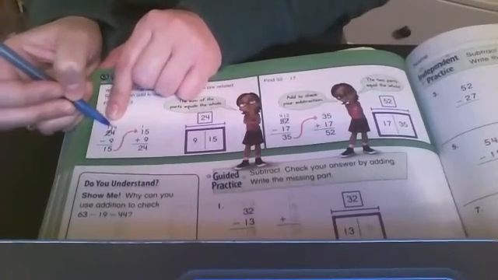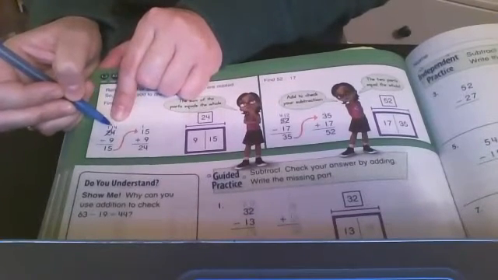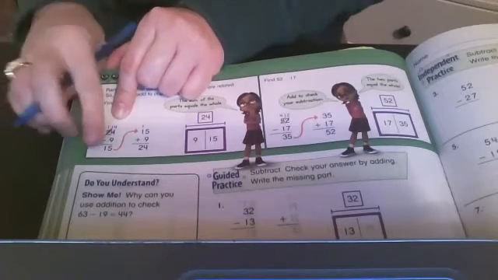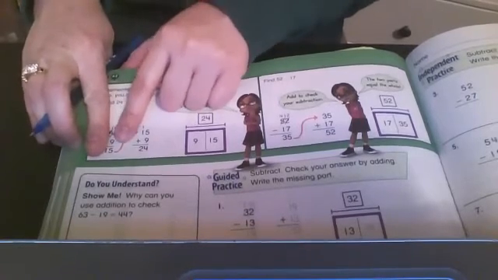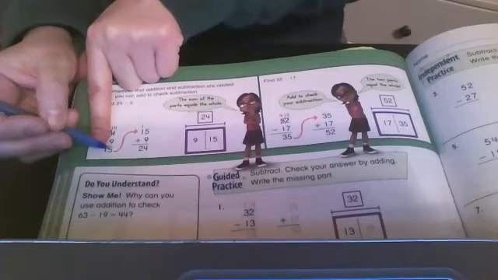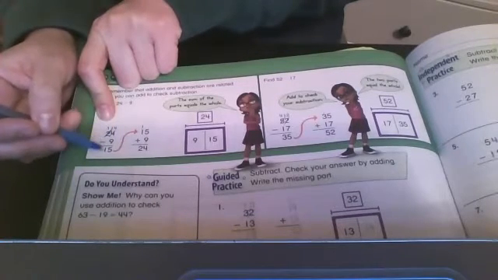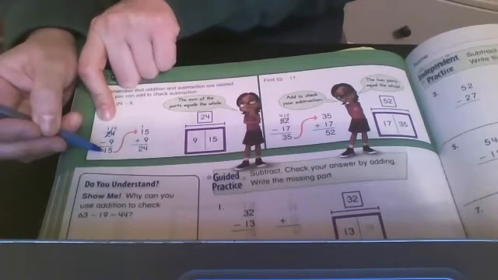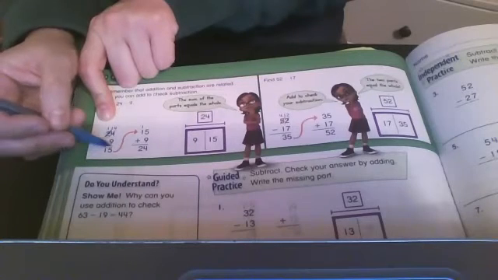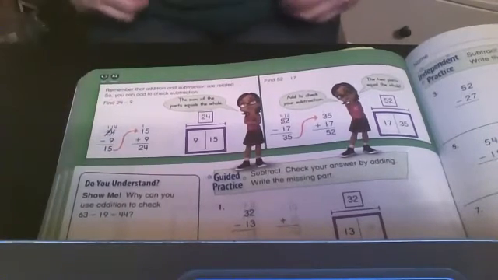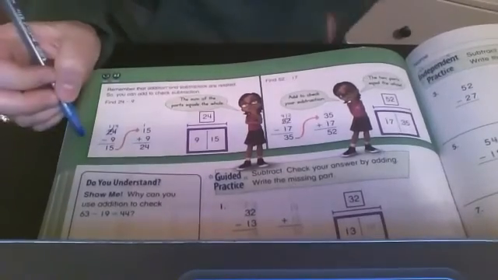And then that 10 that they borrowed gets added to the 4. So now instead of 4, I have 14. Okay, and the ones place now becomes 14, take away 9, which gives me 5. And 1, take away nothing, I can just bring it right down, gives me 1. Okay, so now I can see that my answer is 15. All right, so that's the first part, is to just do the regular subtraction there.